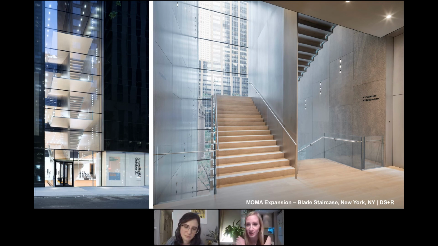So, back to the MoMA stairs. Eddie has another question on this one. If the stairs are suspended from the structure above, what is preventing the stairs from swaying side to side? Is there no connection from the stairs to the ground? There are no connections to the ground. It's just the landing connections at the intermediary floors, and then the hanging at the top.